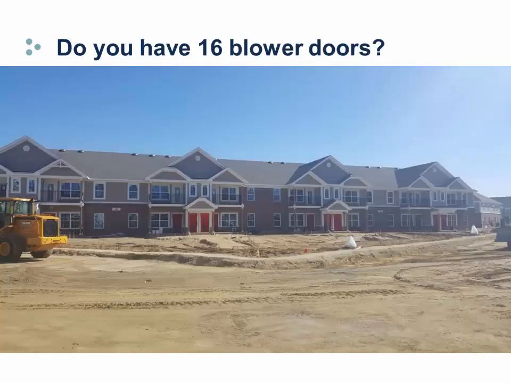This building here was one of two garden style that we tested here in Minnesota. The second building was an identical building on the same complex down in Rochester. And although this looks like a townhouse at first glance, it's actually 8 units stacked on top of each other, all with independent exterior doors, so it does meet the criteria for a garden-style building. And because this building has 16 independent sections or zones, we needed 16 fans to ensure that each zone was reaching its 50 Pascal difference for our whole building measurement.